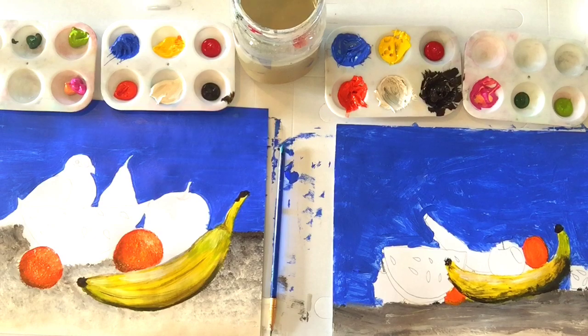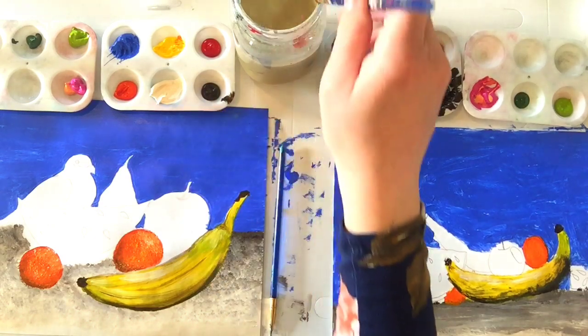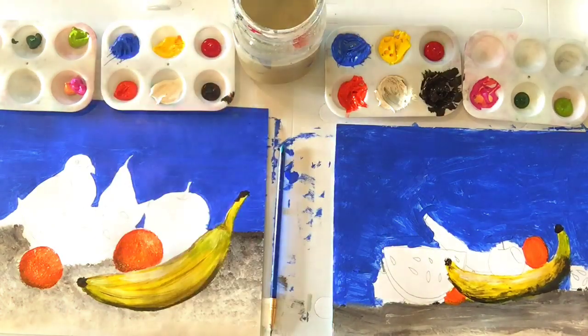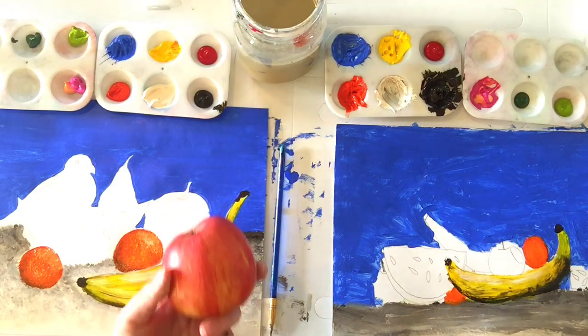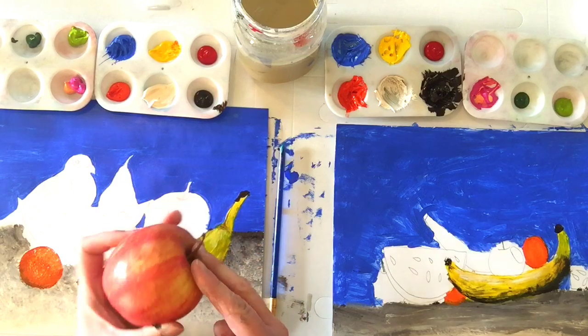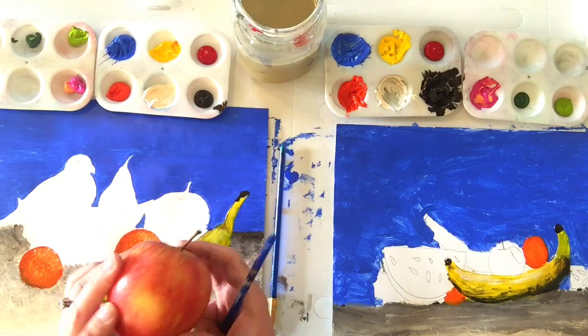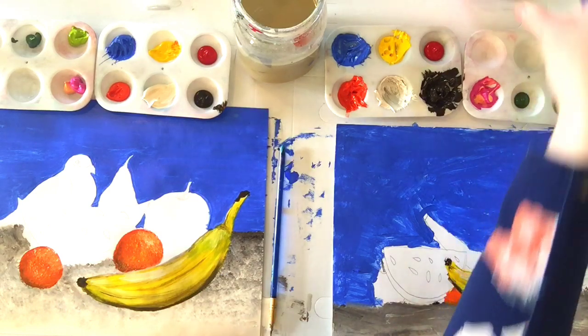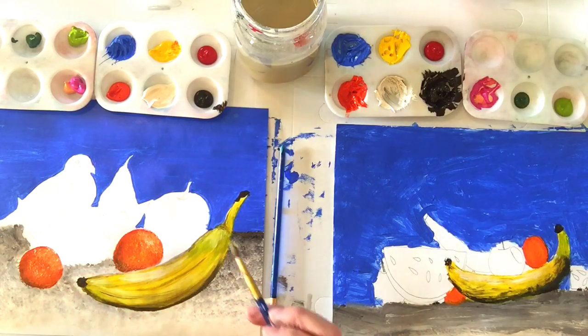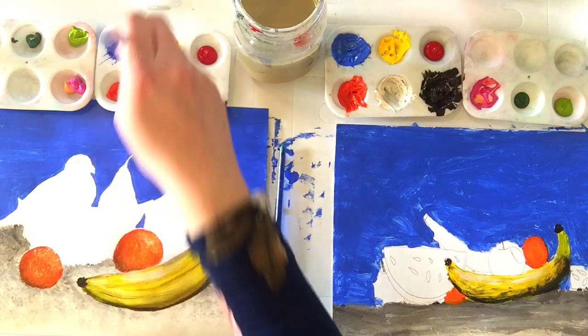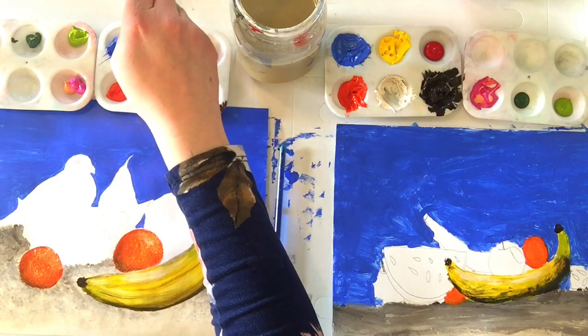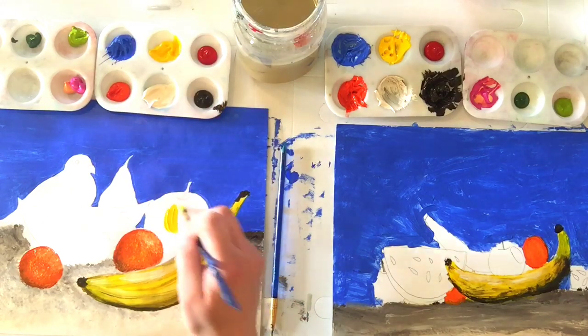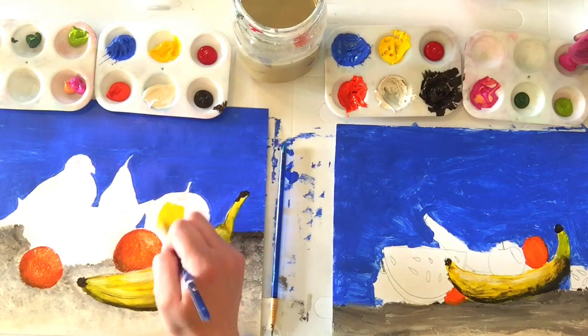Yep. Okay. And again, we're gonna start with a damp paintbrush, not too damp. Our apple seems to have a little bit of yellow and some pink and red. So how about we start with yellow? And we're going to layer on top of that yellow the pink and red colors.